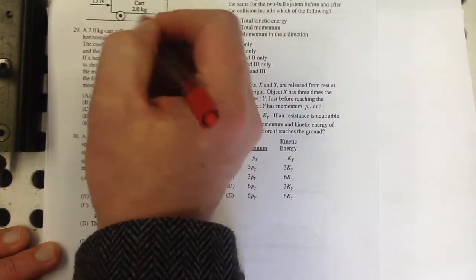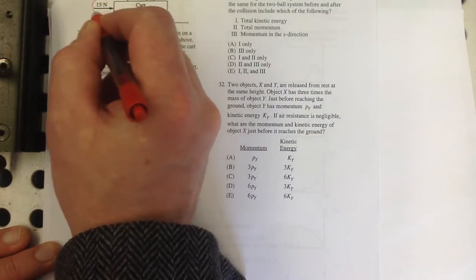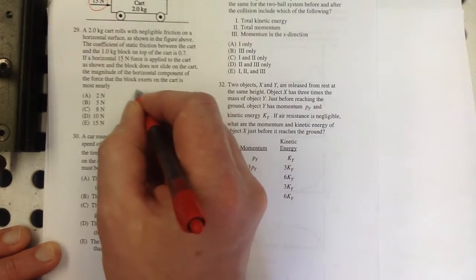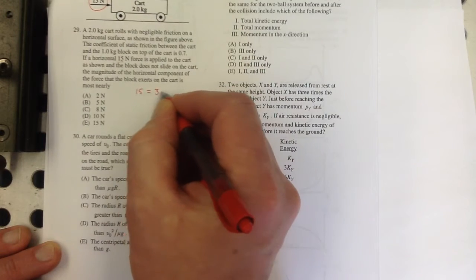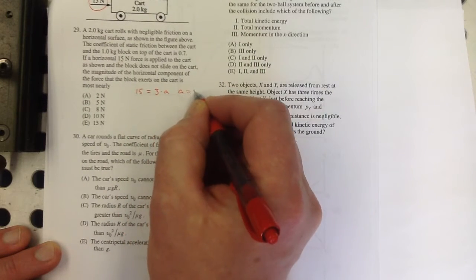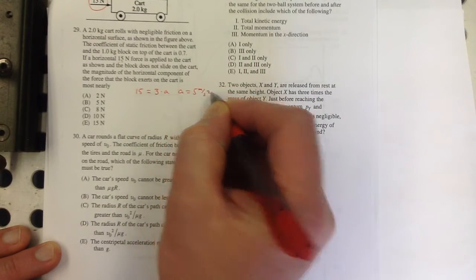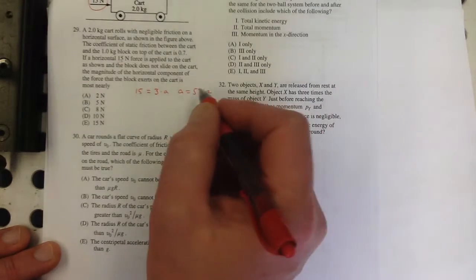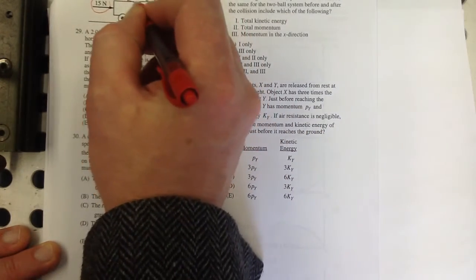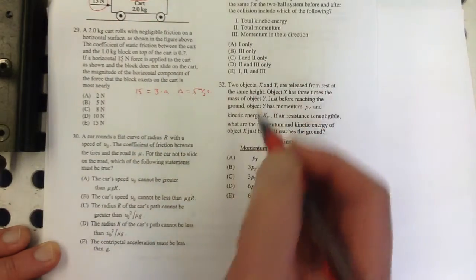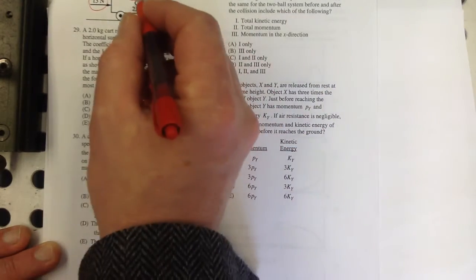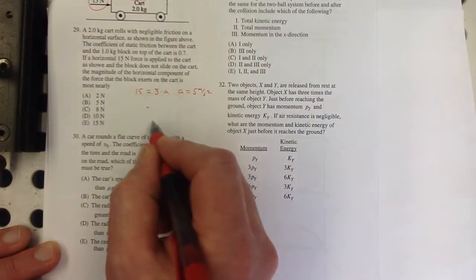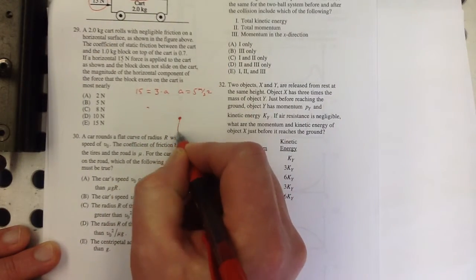First of all, let's figure out what the acceleration of this is. If I've got 15 newtons accelerating a total of 3 kilograms, the acceleration is 5 meters per second squared. Now that means that here on this block, what's accelerating that block? Let's make a force diagram.